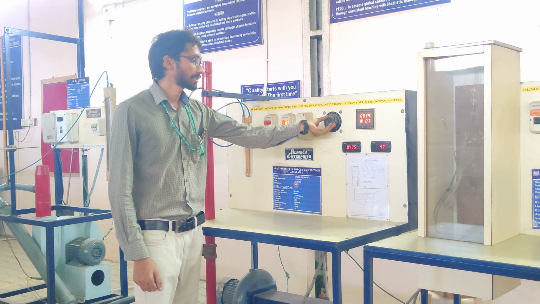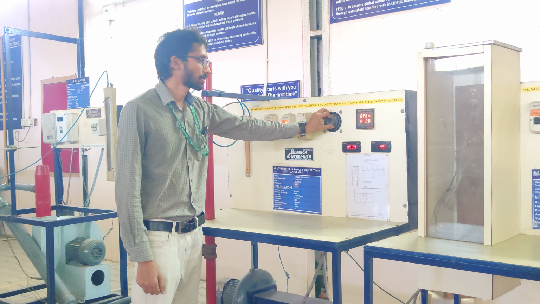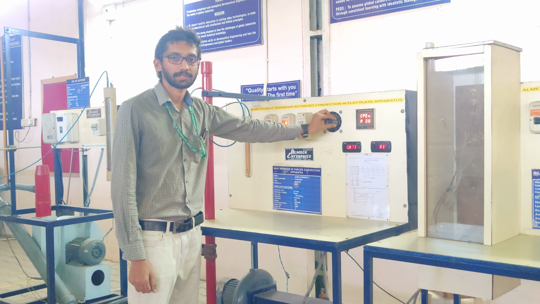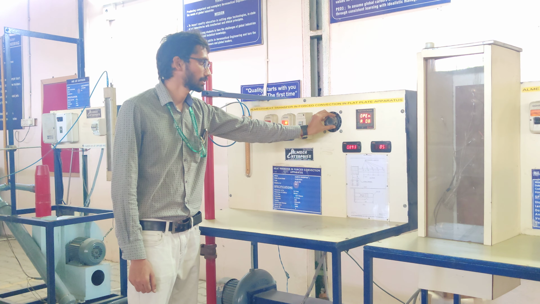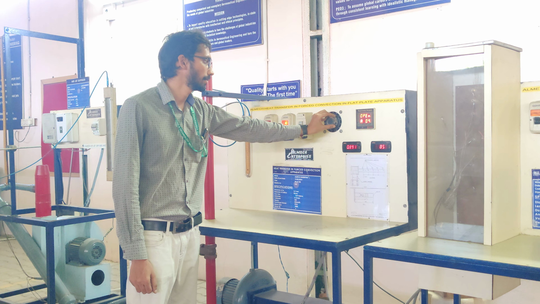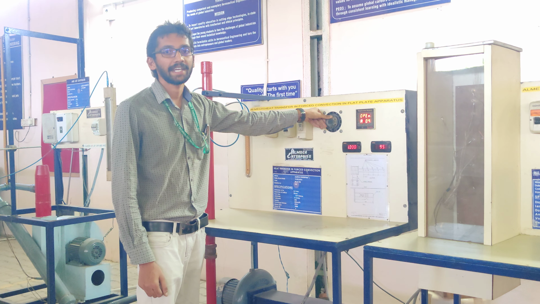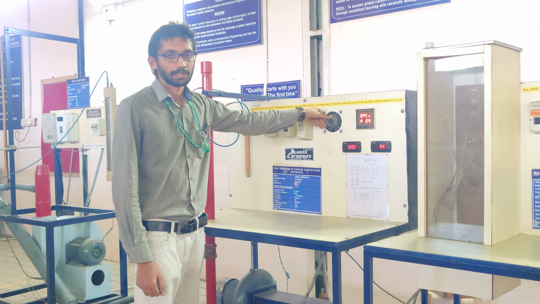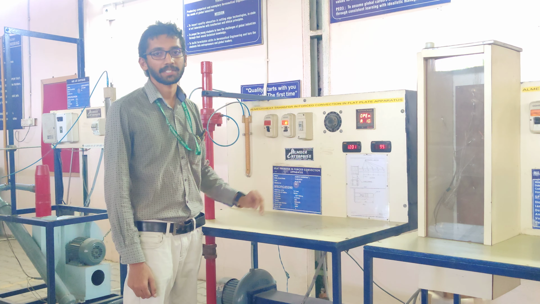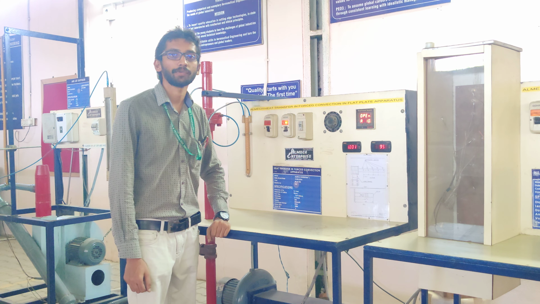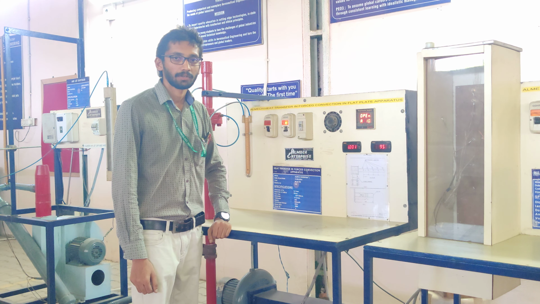By adjusting this knob, we can control the current supplied as well as the voltage of the current entering the solenoid coil, and we can measure the temperature at 5 different locations. So using the difference in the temperature levels, we can calculate the coefficient of heat transfer for the flat plate.